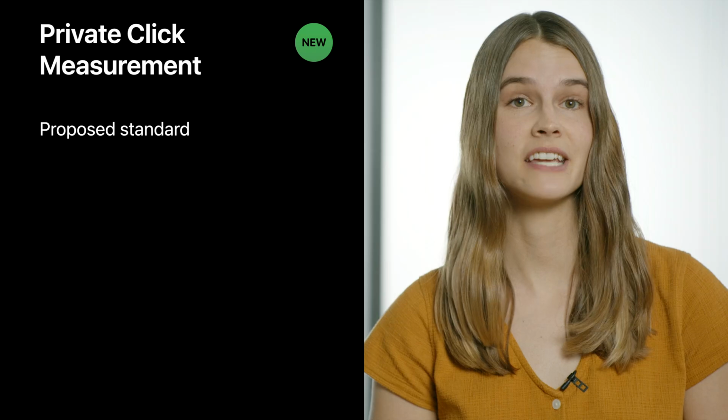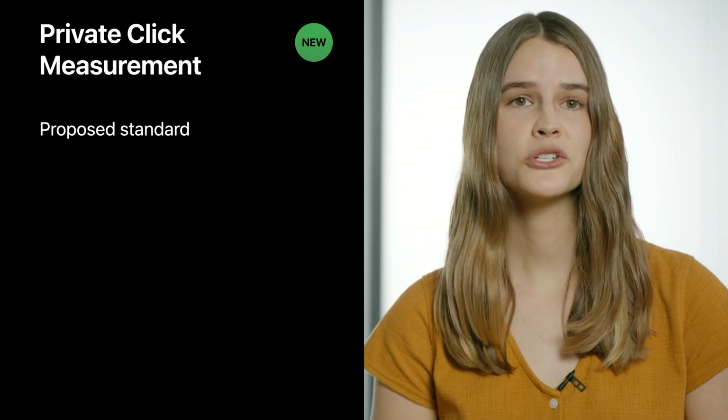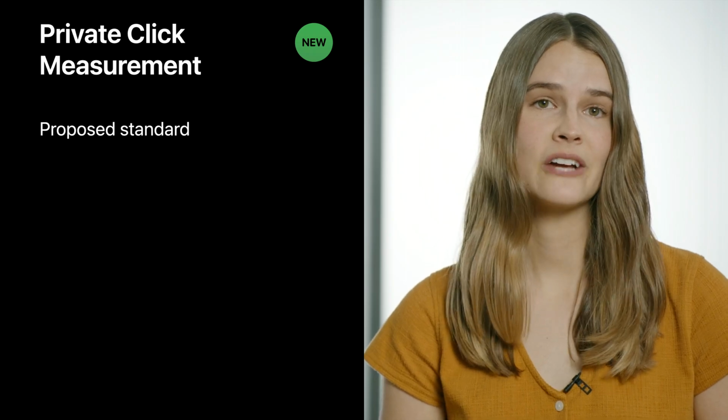PCM is a proposed standard in the W3C privacy community group. To be on track to become a full standard, it needs an implementation from another browser. We're working with other browsers to standardize PCM across the web.